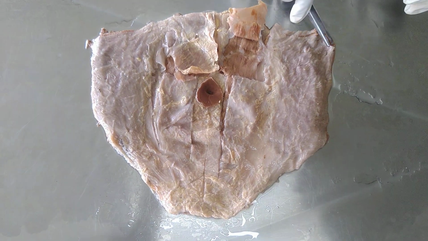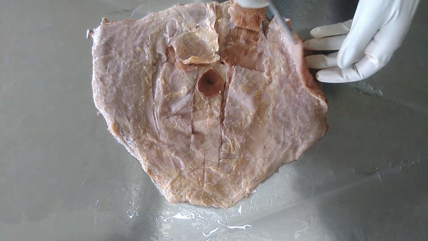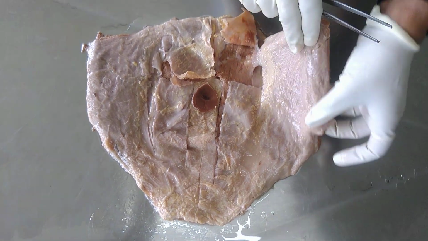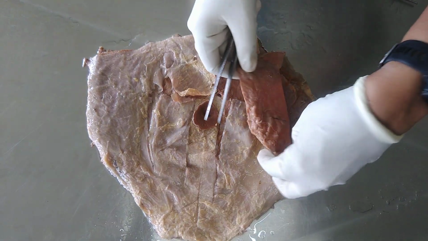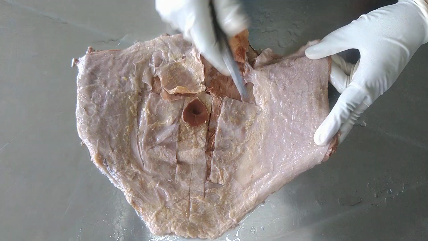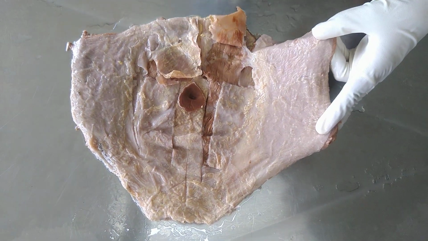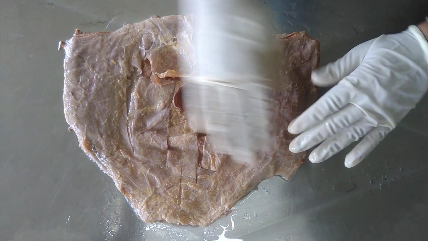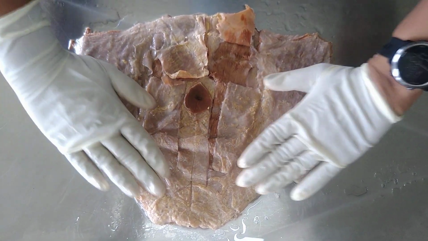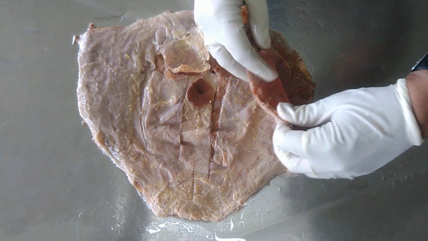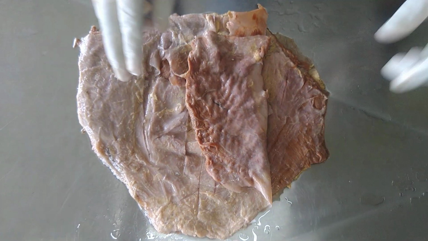Now we will see, when you look at this muscle, this is external oblique muscle. When you look carefully towards this muscle, the direction of fibers is like putting hands in the pocket. Like this is the direction of external oblique. Now I am reflecting this external oblique.